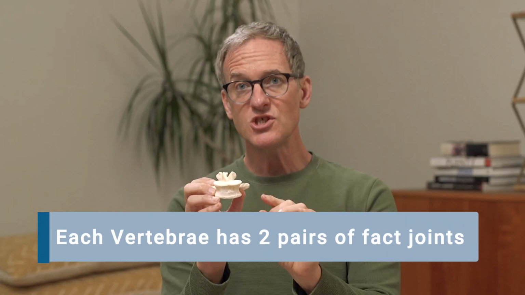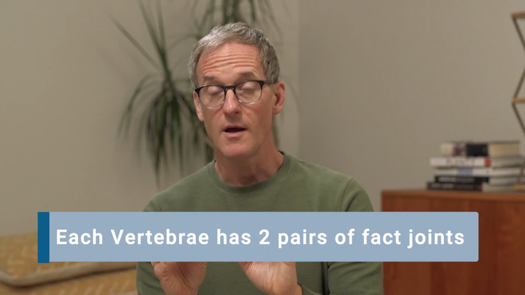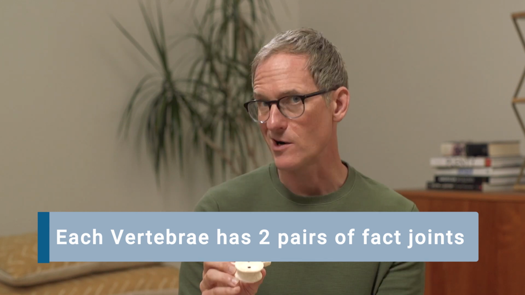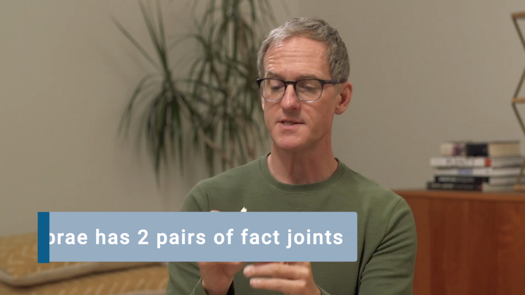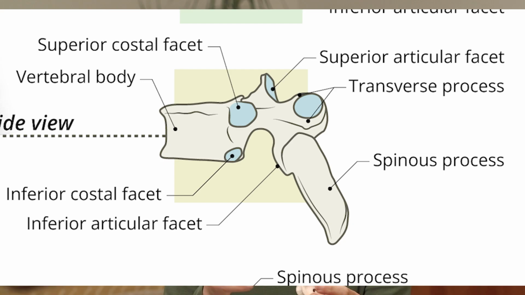When it comes to understanding twisting, the really key component to understand are the facet joints. So each vertebra has two pairs of facet joints. And they're a little bit difficult to see. I'm going to layer in some other images for you, but I'm going to tell you why they're so important.